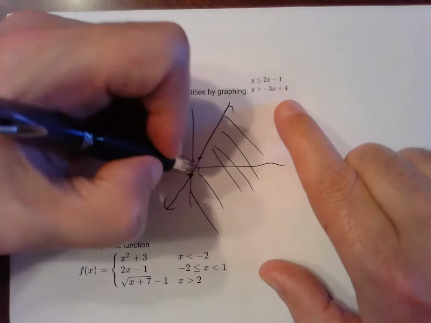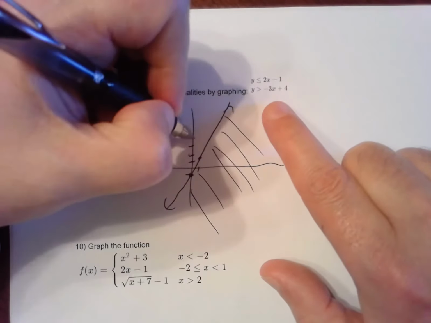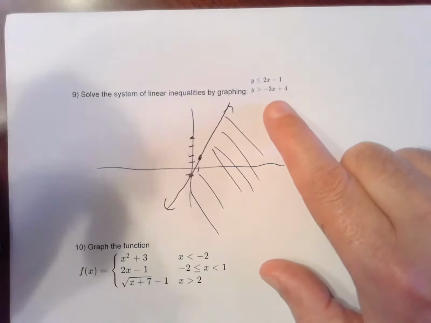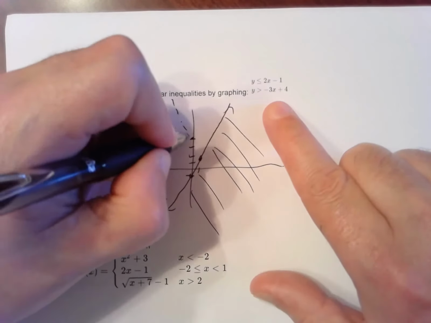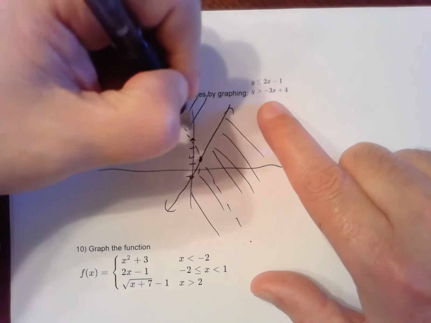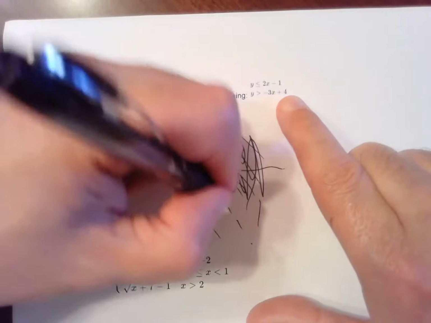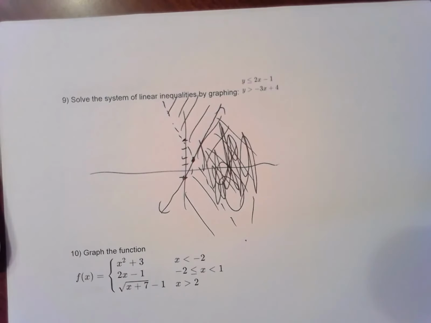Here, y-intercept is 0, 4. Slope of negative 3, if I go over 1 down 3, it happens to hit the same point. This one's a dashed line because of no equal to, and I'm shading above this one. So, right there. There's my solution, that shaded region.